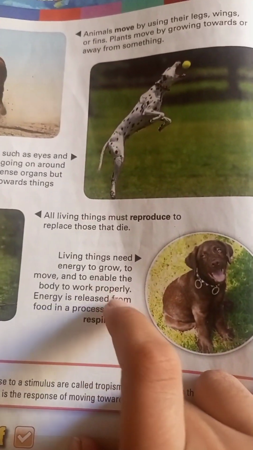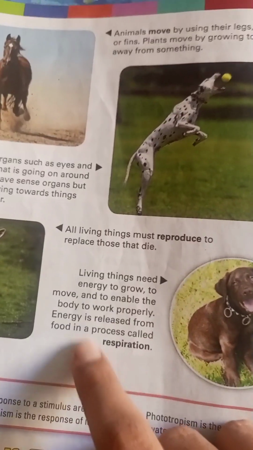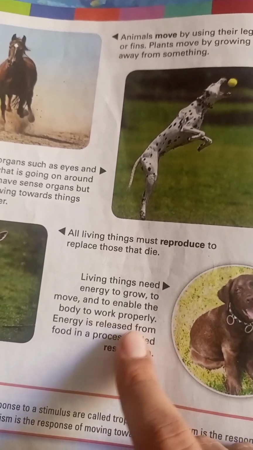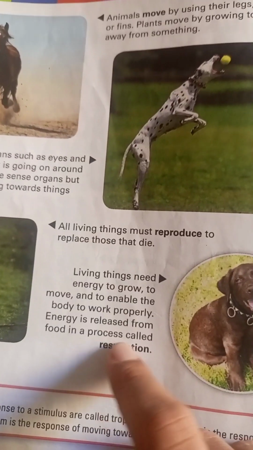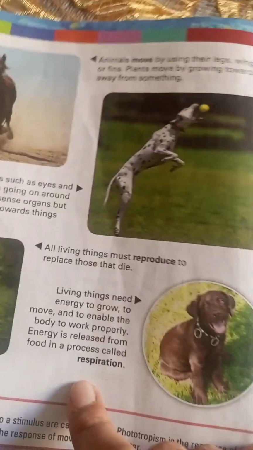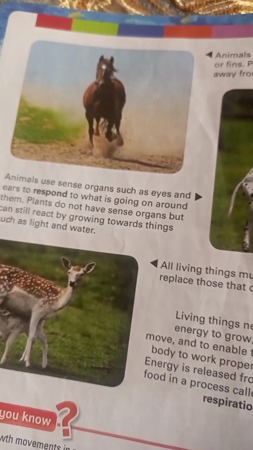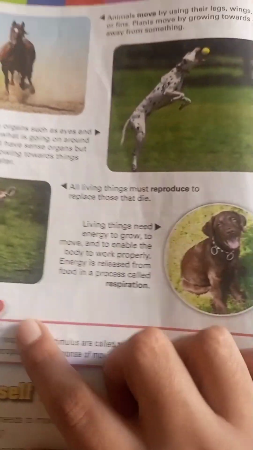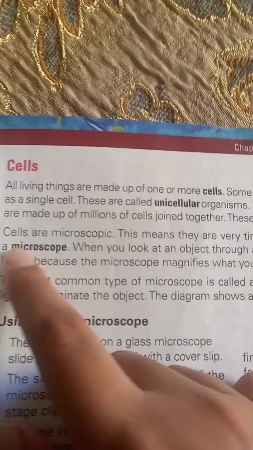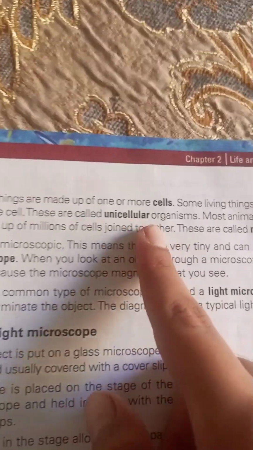And then living things need energy to grow, to move and to enable the body to work properly. Energy is released from food in a process called respiration. This is the process of getting energy from food. And so yeah, this topic is about cells. Our bodies are made up of millions and millions of cells. All living things are made up of one or more cells.